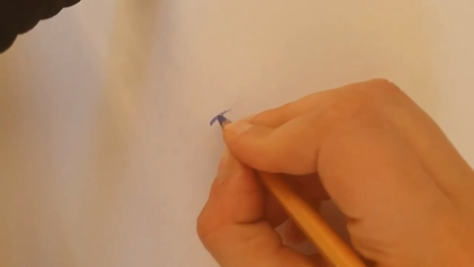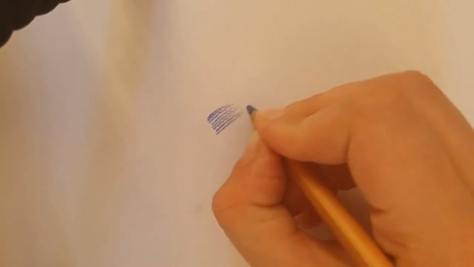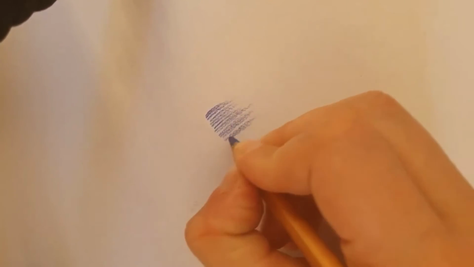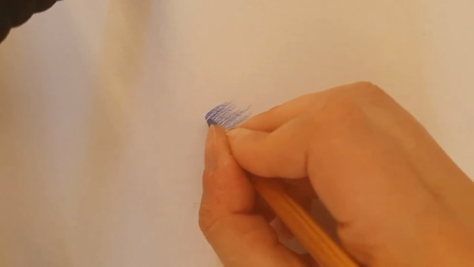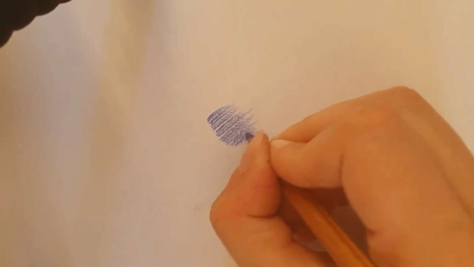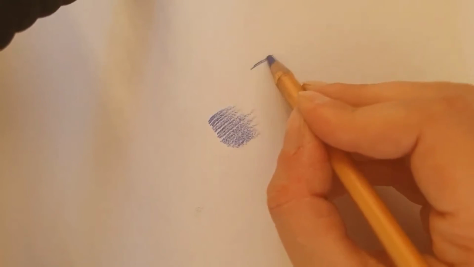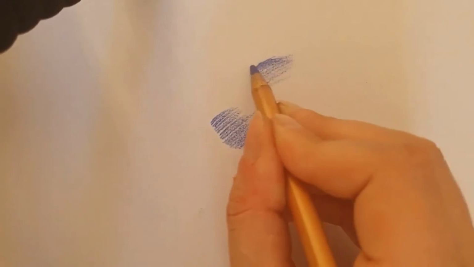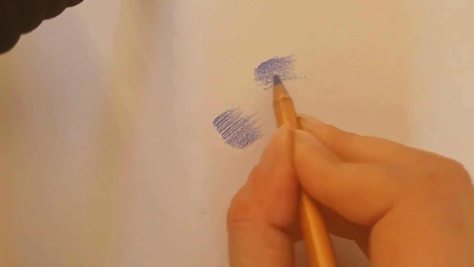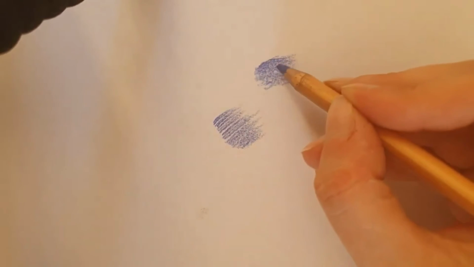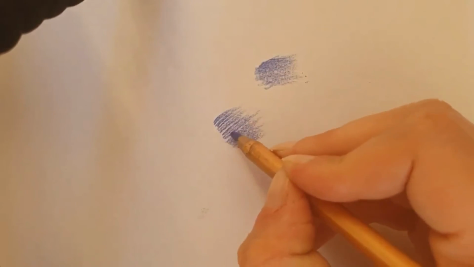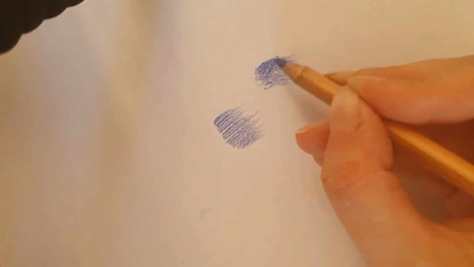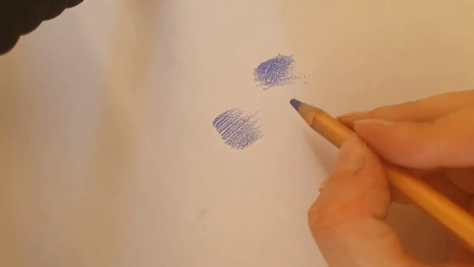So using coloured pencil and the hatching technique, this is the sort of effect you're going to get. And then cross hatching will look like this. And you can see by going in different directions, just sort of filling in these white gaps that you might be left with when you're using soft pencils. And then scribbling.